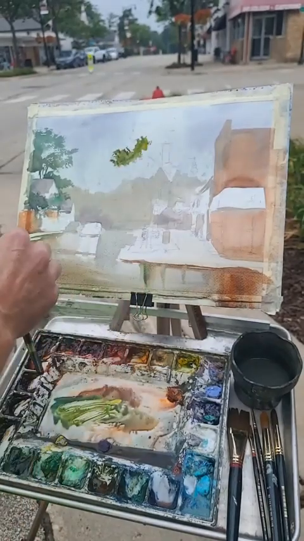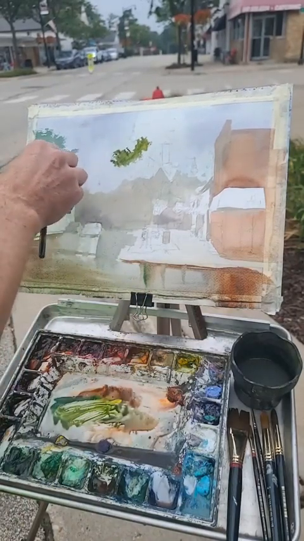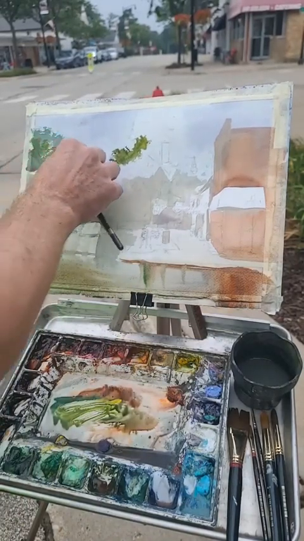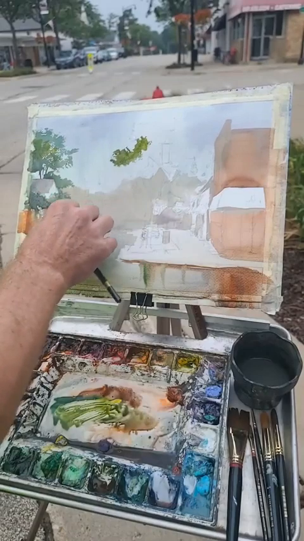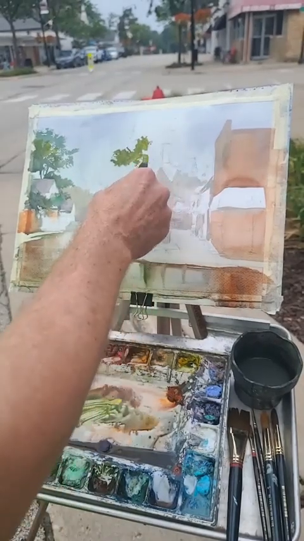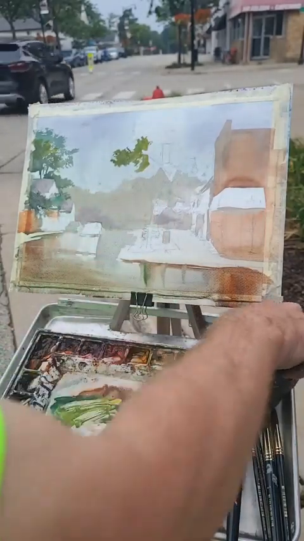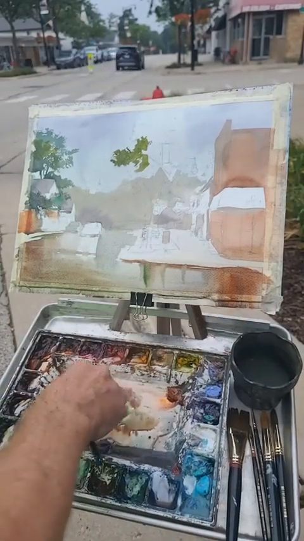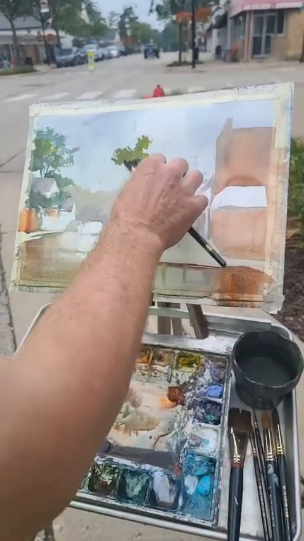That changes everything. If I start seeing the sun, then it'll change the whole look of everything, the colors and everything. They change, but you have to go with what you started with. You can't all of a sudden change it and make it a light scene. We'll keep it nice and dark and rainy looking.